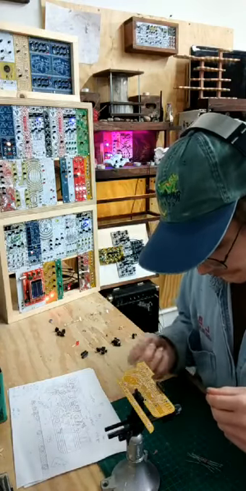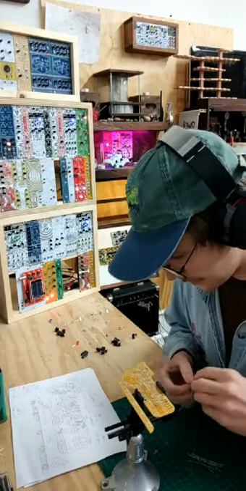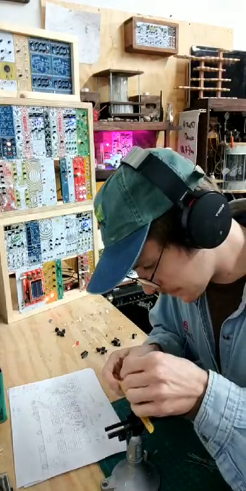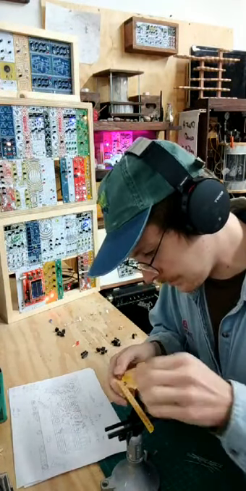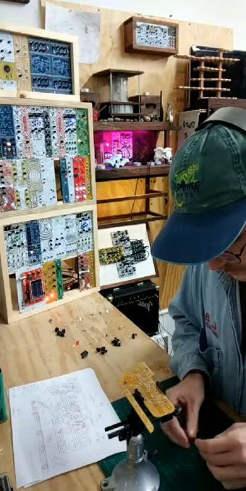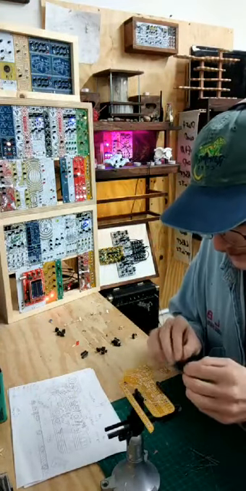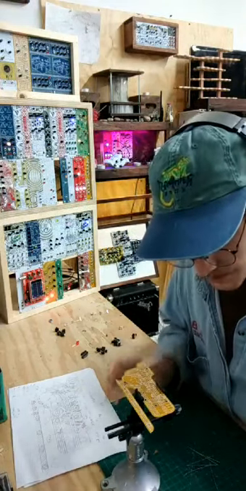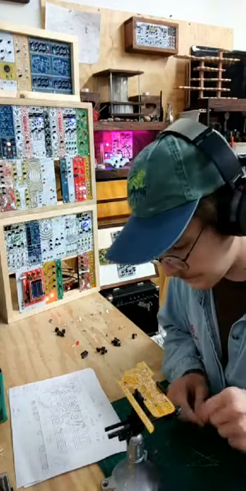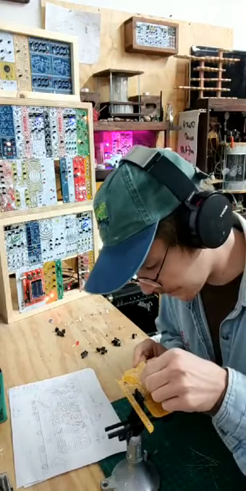So I'm going to start with the resistors because they're the smallest, and just work through. I like to populate a lot of the components to start, and then I go in with my soldering iron and take it from there.